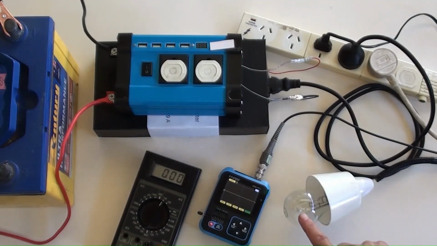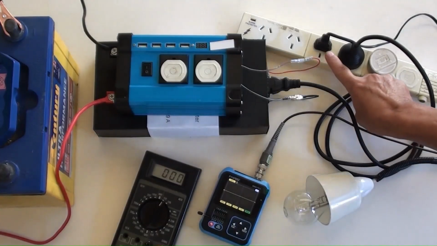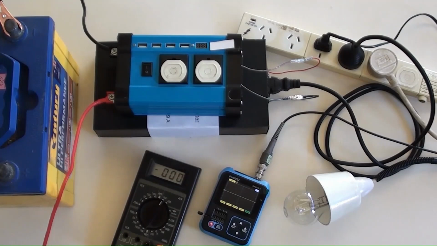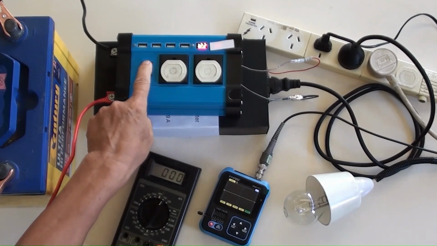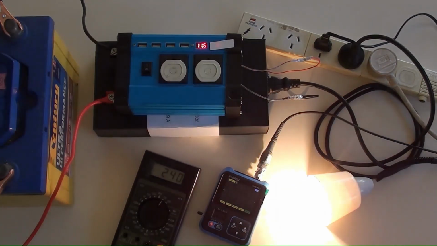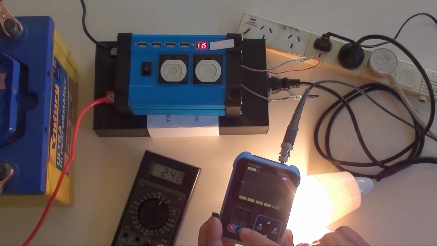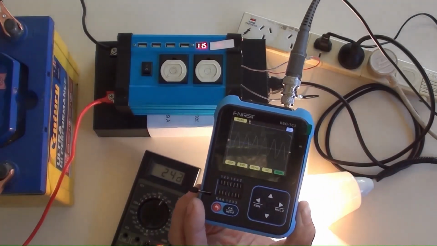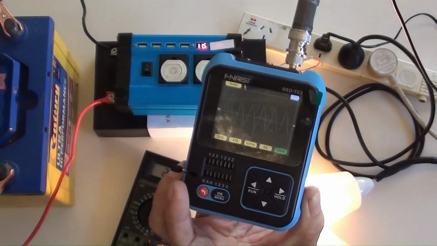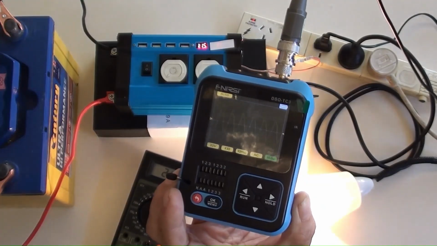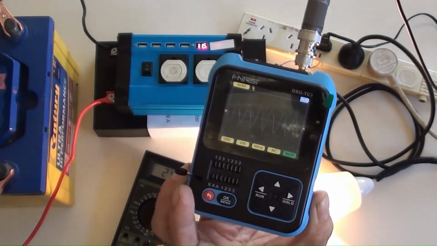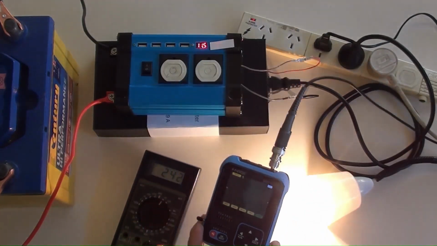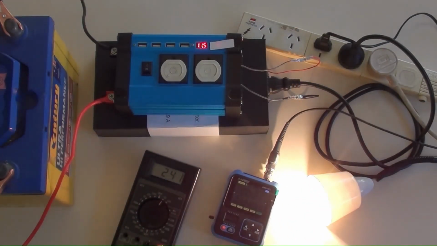A 70-watt bulb has been plugged into the multi-socket set, the multimeter's AC position selected for measuring the output voltage with a load. Connecting battery. Then turn the switch on. The bulb is glowing stable. Sine wave is showing on the oscilloscope. AC 242 volt indicated by the multimeter.